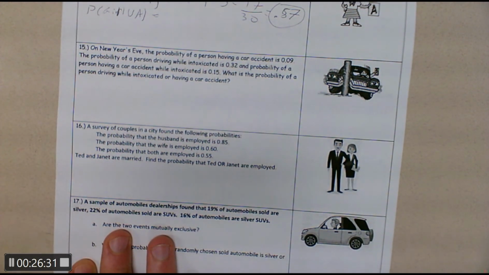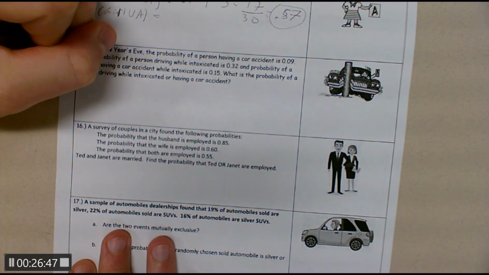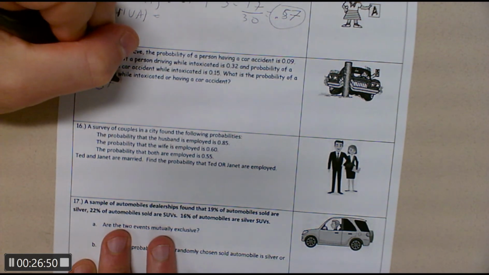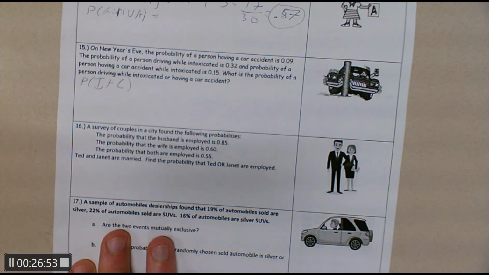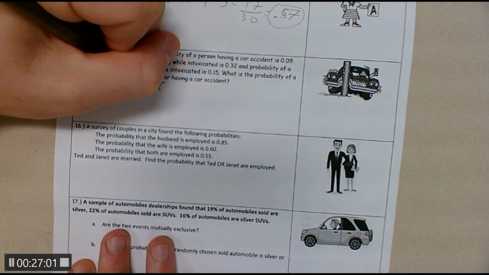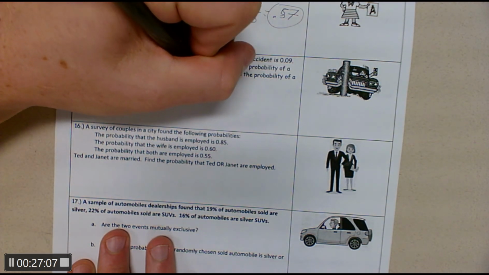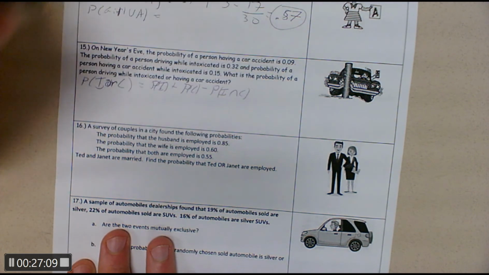Number 15. On New Year's Eve, the probability of a person having a car accident is 0.09. The probability of a person driving while intoxicated is 0.32. And the probability of a person having an accident while intoxicated is 0.15. What is the probability of driving intoxicated or having a car accident? That should be an or here. That's probability of intoxicated plus probability of car minus probability of intoxicated intersect car.